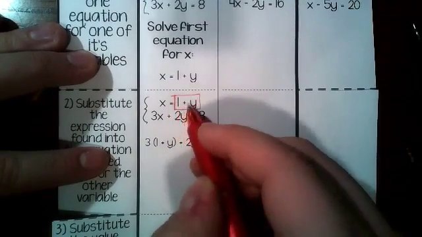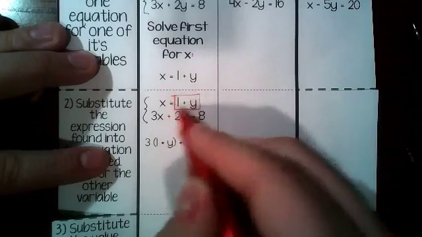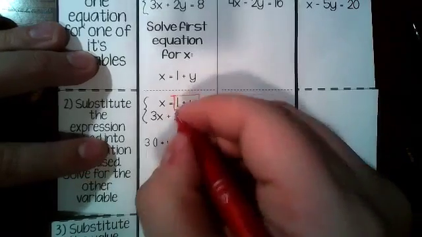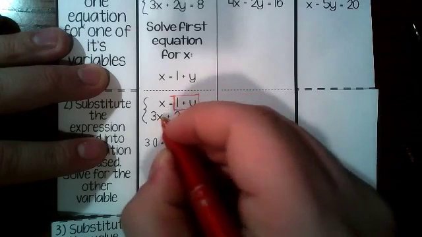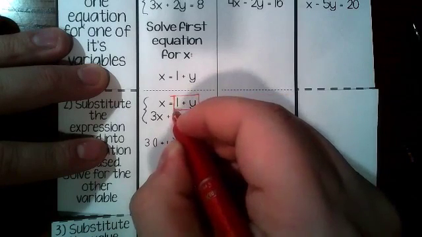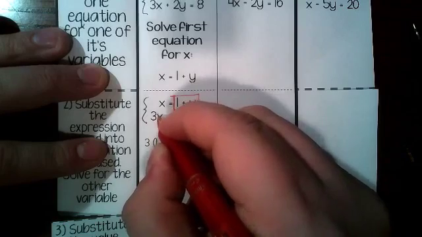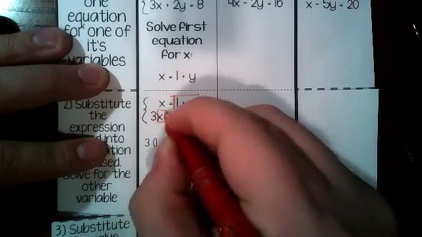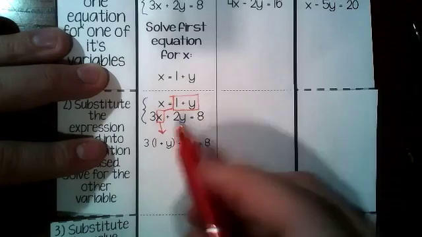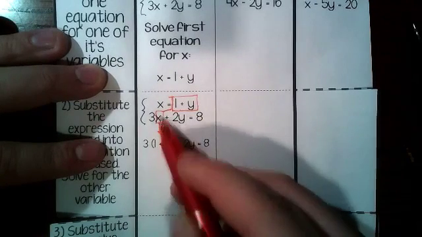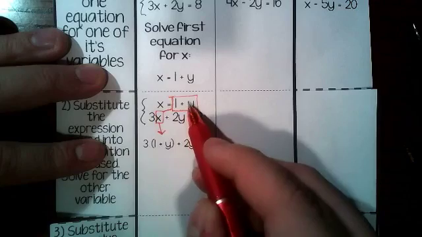What we're going to do is take this expression that x equals, and instead of using x in our equation, we're going to substitute in the expression 1 plus y, because 1 plus y and x are the same thing.